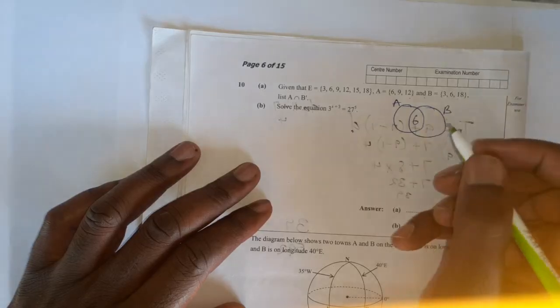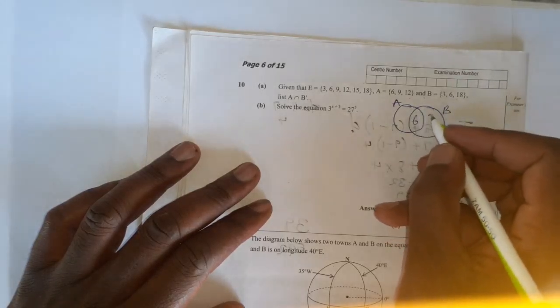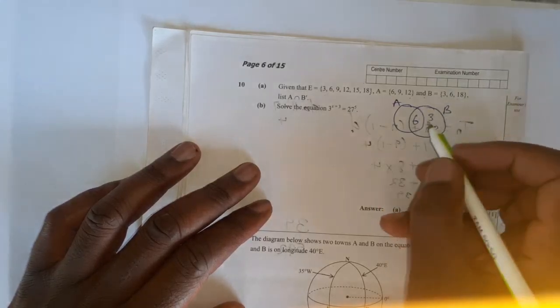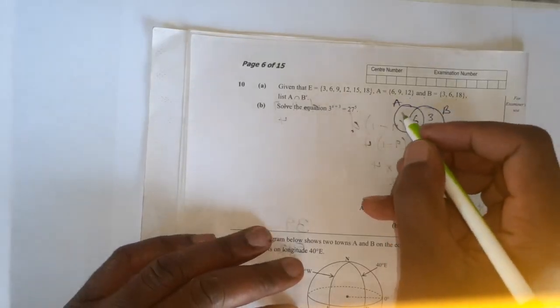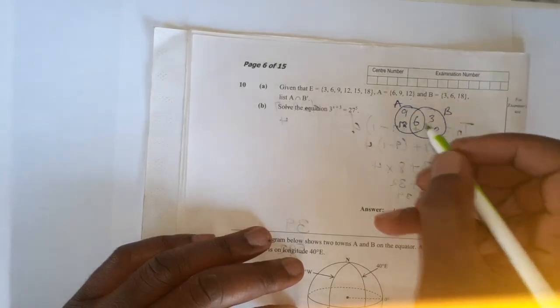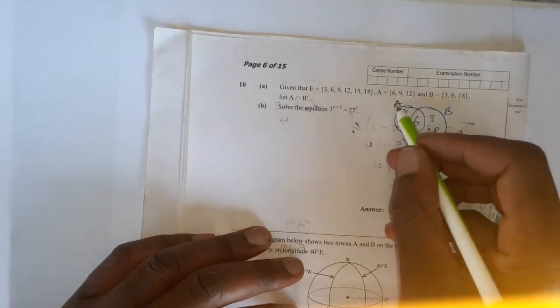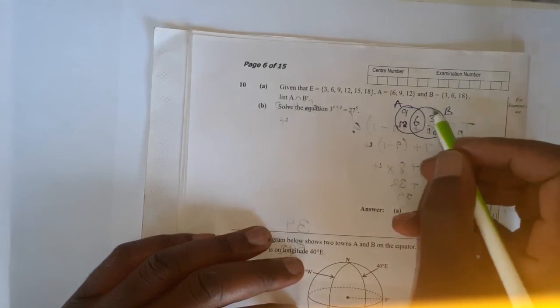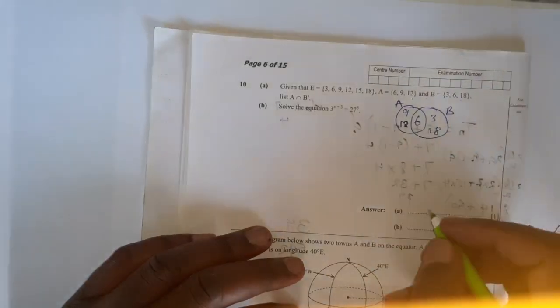We have 6, that is the only thing. Then in B we have 3 and 18, and in A we have 9 and 12. So these are the elements here for A intersection B complement, those elements that are in set A but not in B. In this case we only have what?